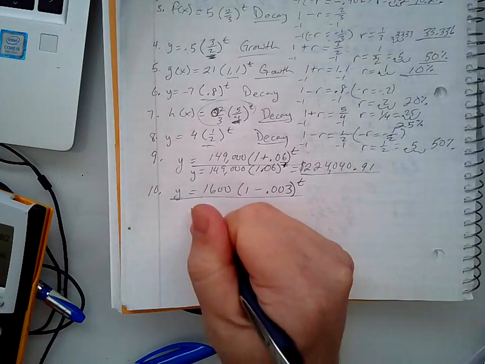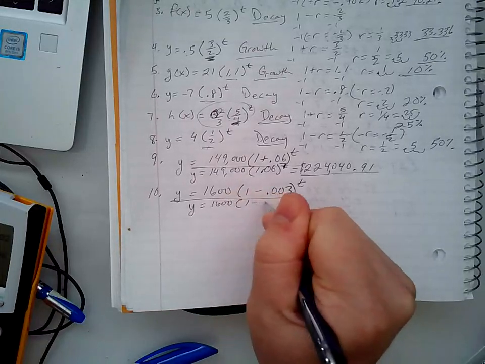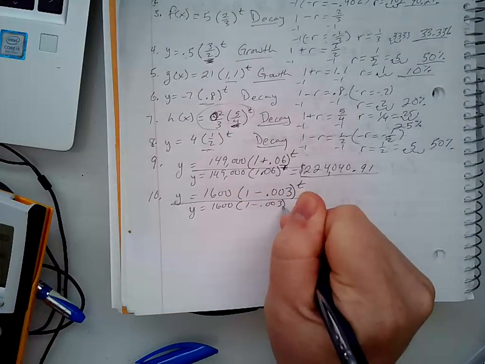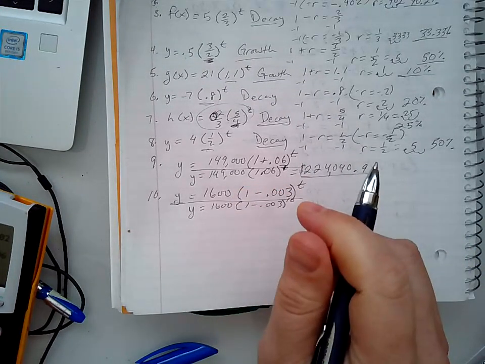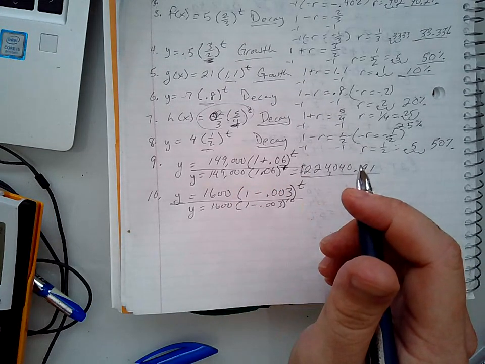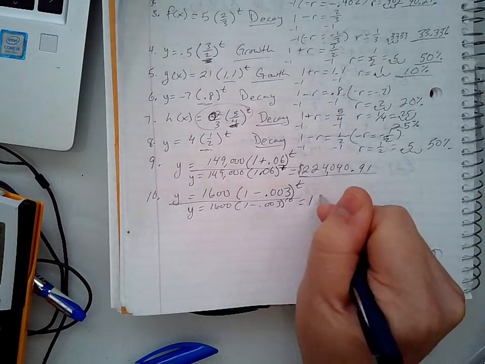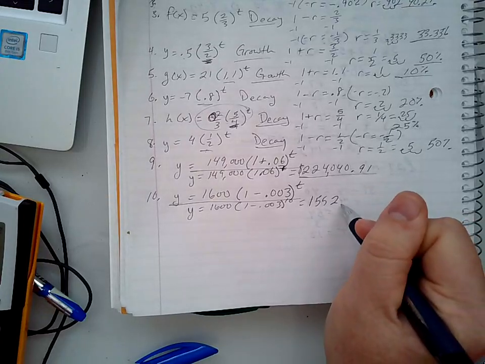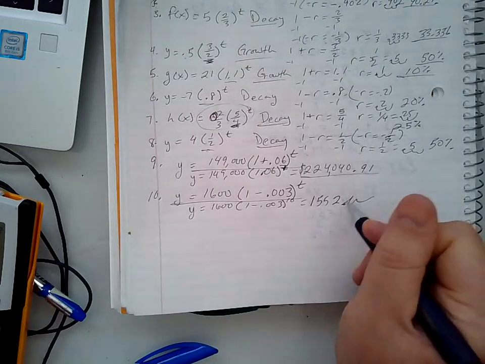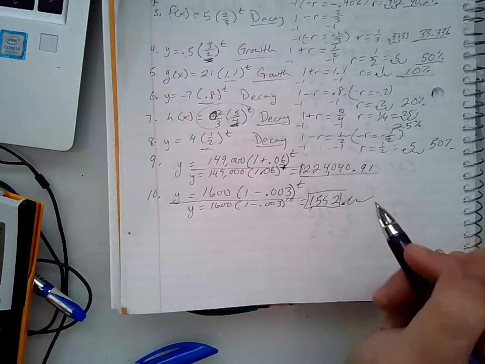And then we're going to drop in y equals 1,600 times 1 minus 0.003 to the power of 10 years. So we're going to type that in our calculator and see that it is 1552. And it has a decimal, but we don't include those decimals. That's all trash information. So 1,552 people. That is our answer right there.